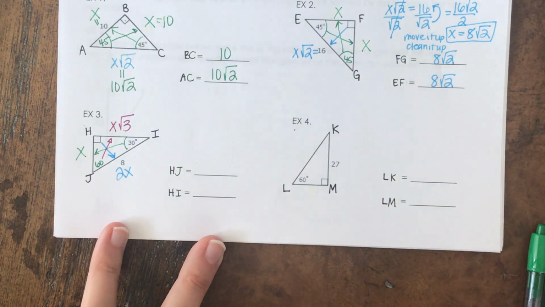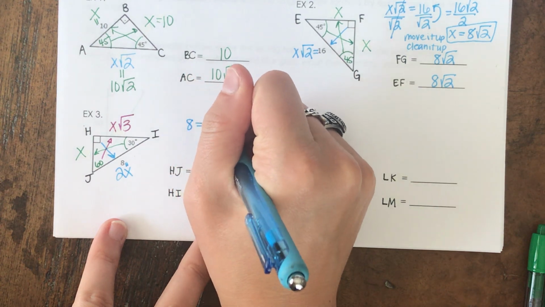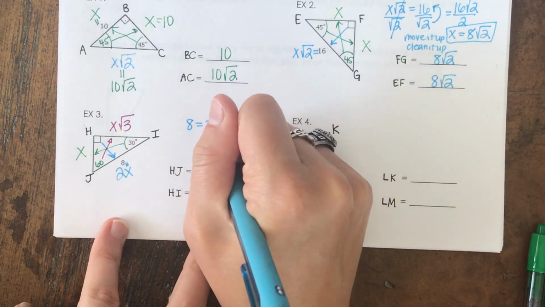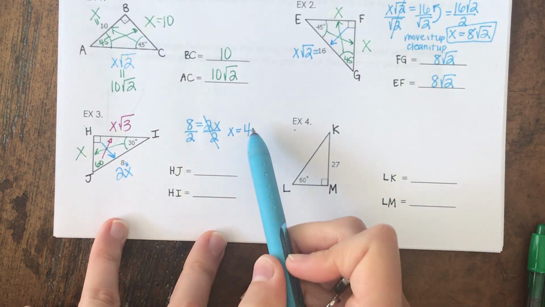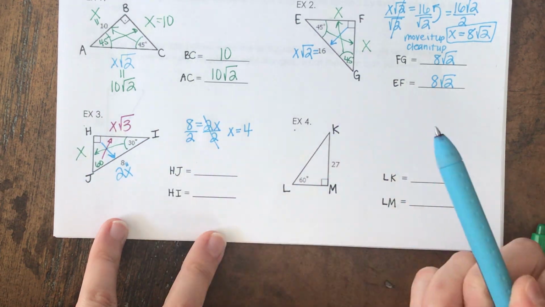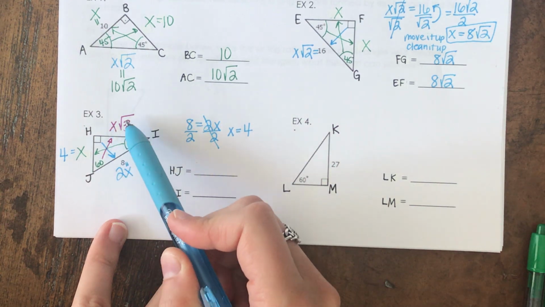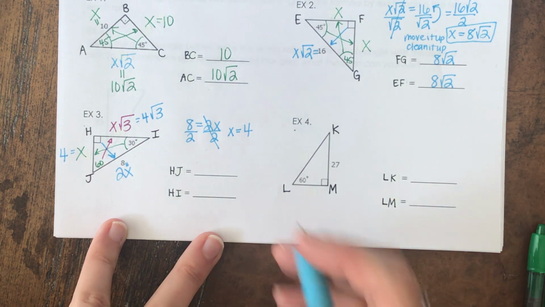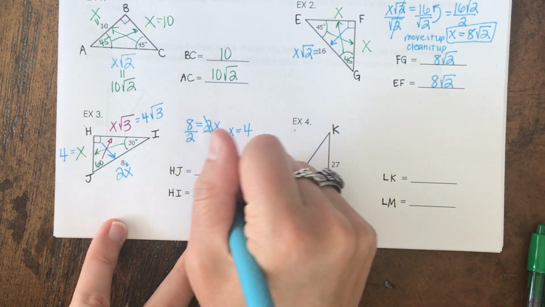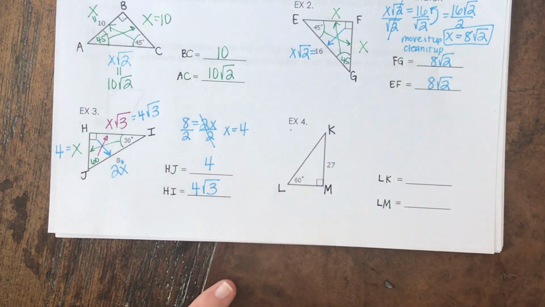The first equation that I'm given is that 8 is equal to 2x. Now I'm just going to solve for x. So I divide by 2. Divide by 2. I get x equals 4. Now I just take that 4, I plug it in everywhere I see an x. So this side right here must be a 4. 4 times radical 3 is 4 radical 3. And there we go. I've solved my sides, so I'm just going to plug them in here to my answers. Fabulous. Okay, last one. 60, 90, that must mean that this is a 30.